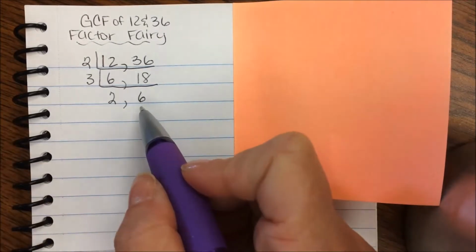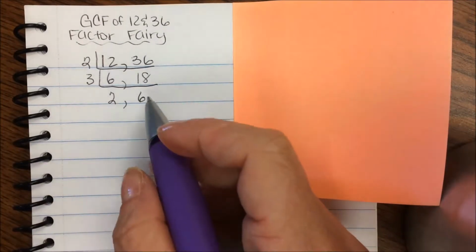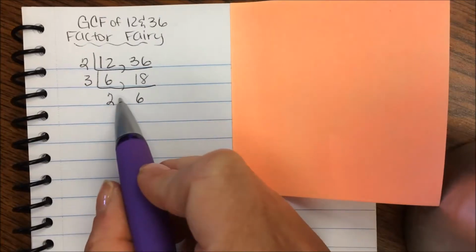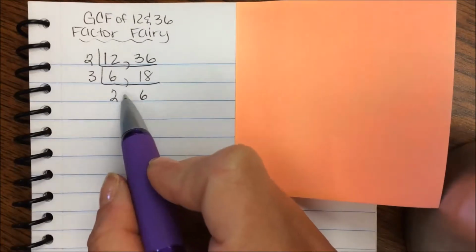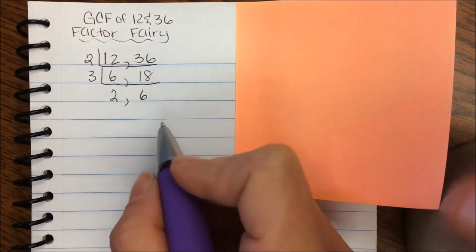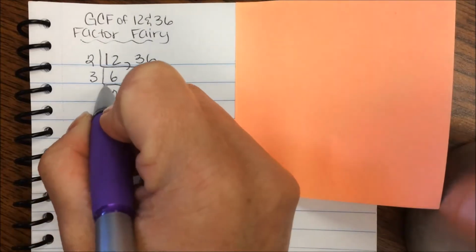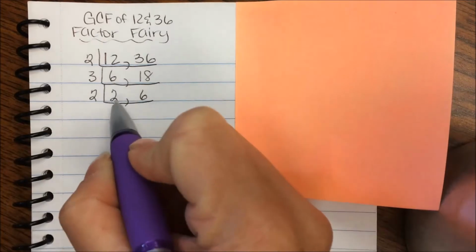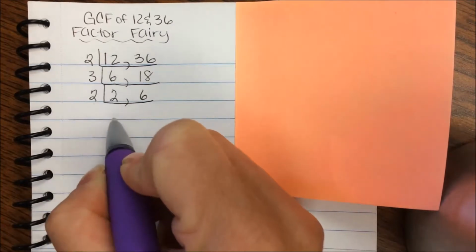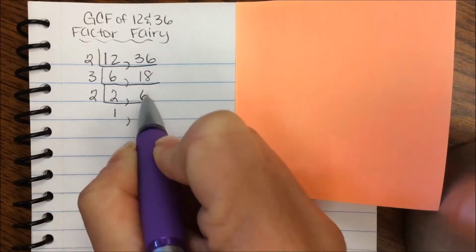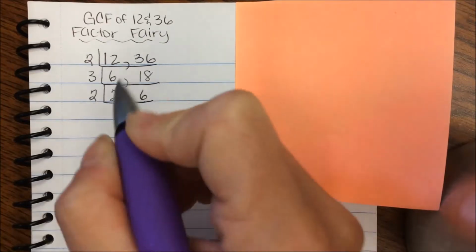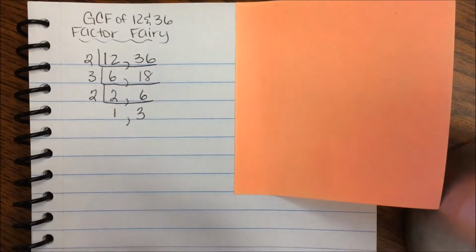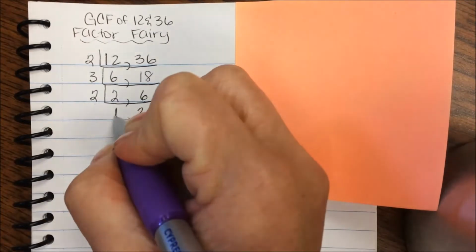All right, so I think again, can I divide a factor out of both of those numbers? Are they divisible by another number? And the answer is yes. They're still both divisible by 2. So 2 divided by 2 is going to leave me with 1. And 6 divided by 2 is going to leave me with 3. I can check it using multiplication.